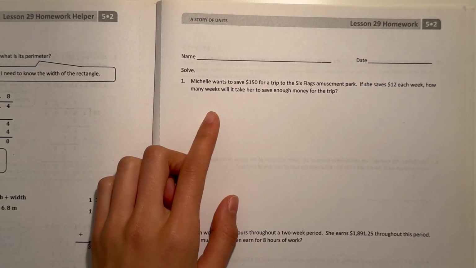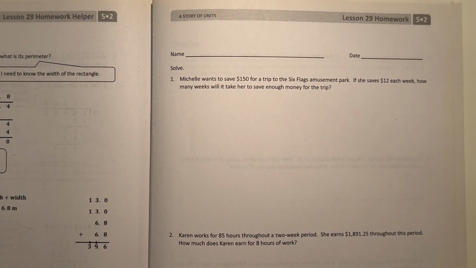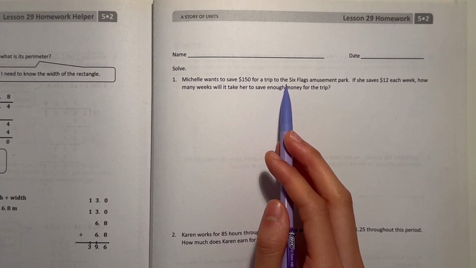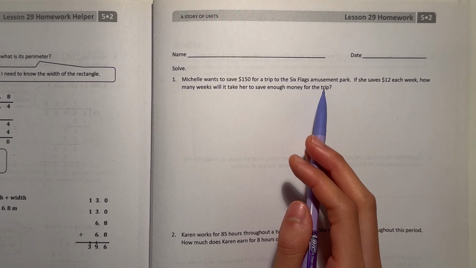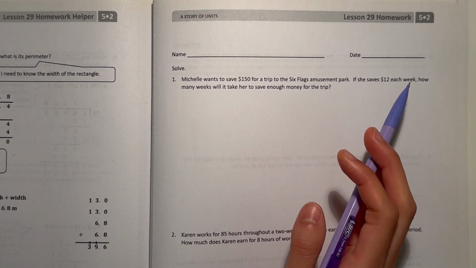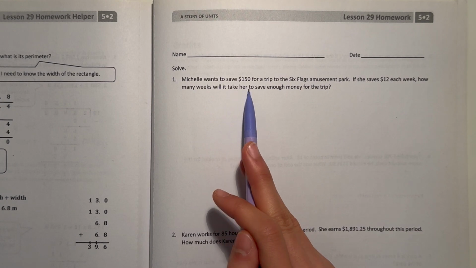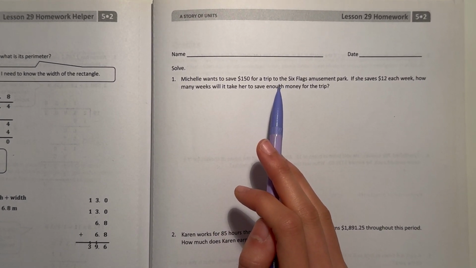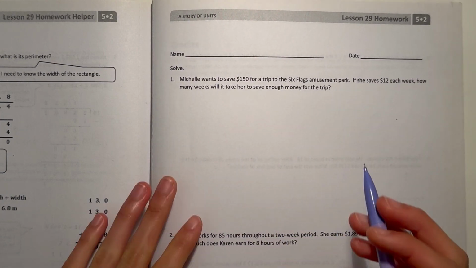Alright, solve. So number 1, Michelle wants to save $150 for a trip to the Six Flags amusement park. If she saves $12 each week, how many weeks will it take her to save enough money for the trip? Alright, so let's do a tape diagram to help us.